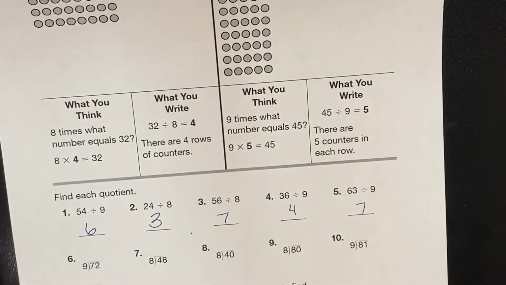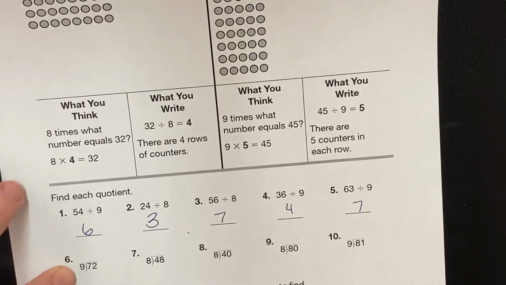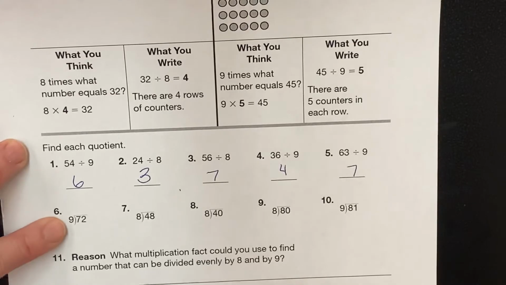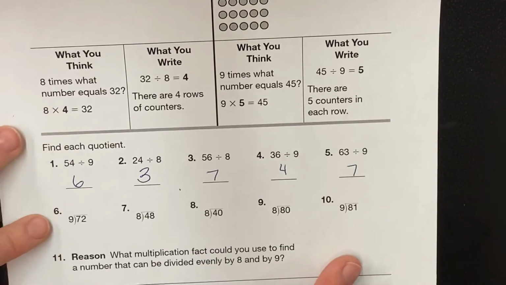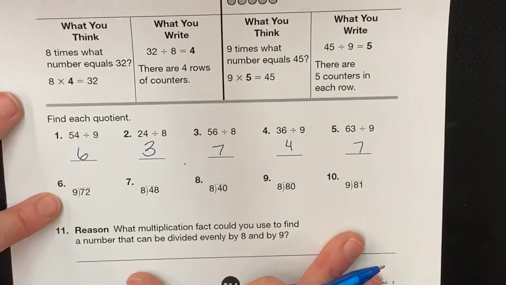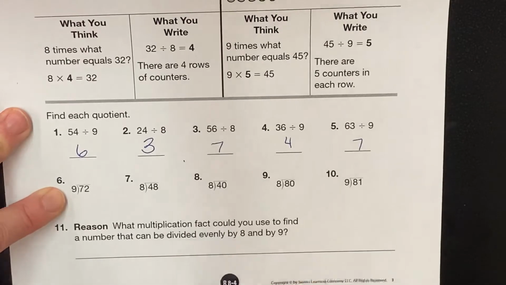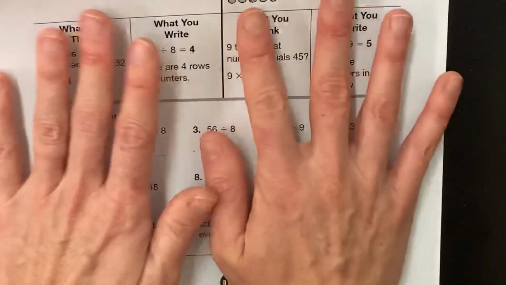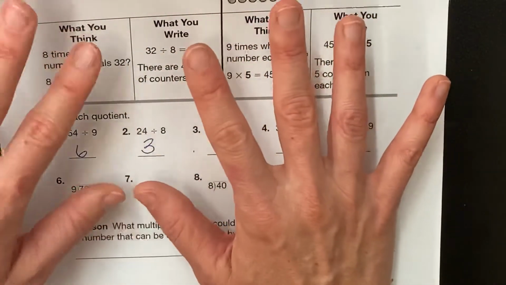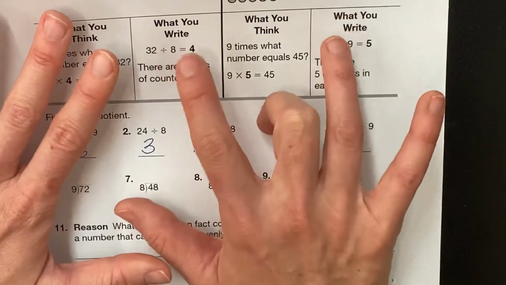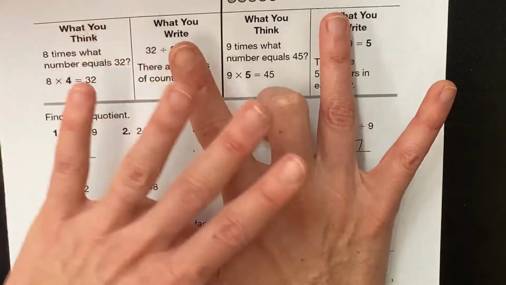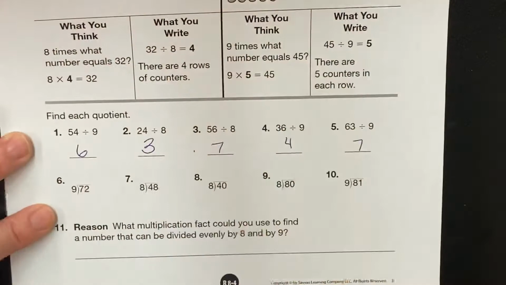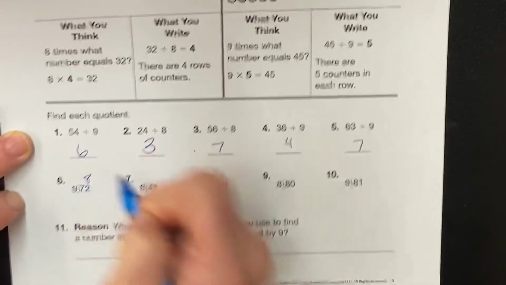All right, number 6. We have 72 divided by 9. We could count the multiples of 9 again. Or you could draw equal groups if you'd like. Remember, these are larger numbers, so it'd be a lot of tally marks, which is fine if that's the way you like to do it. Or I could use my 9s trick. So I'm going to try to make 72. So I would have to have 70 on this side, 2 on the other side. Okay, so I'm putting down my 8th finger to make 72. So that would be 8, and that goes on the top of the 2.